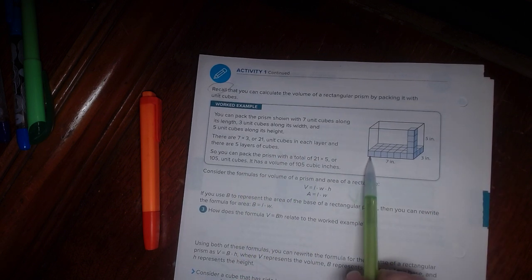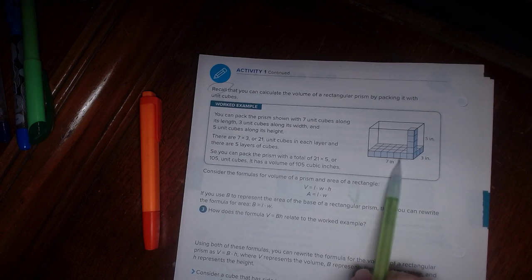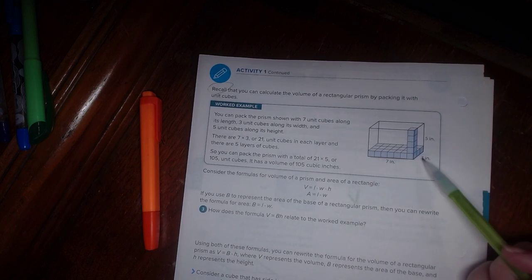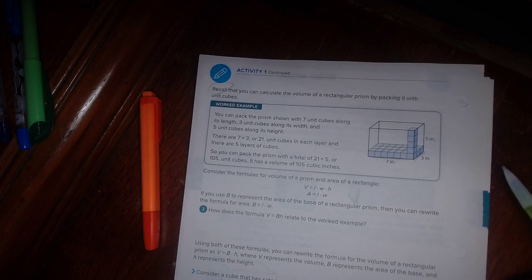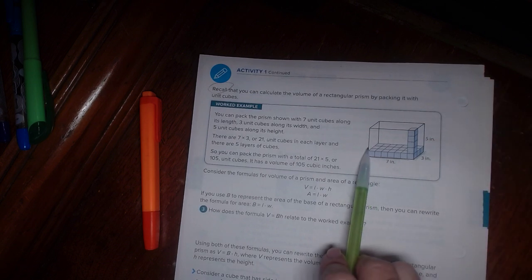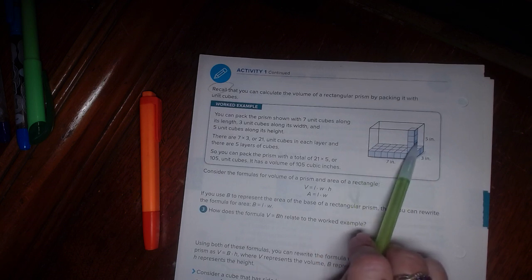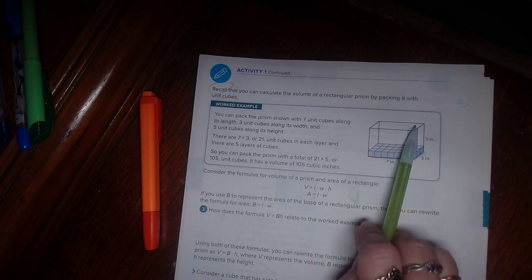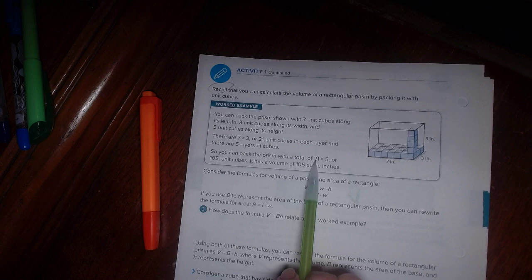And that does make sense. So if we look here at the bottom, we have 7 going this way and 3 going this way. So 7 times 3 is 21. And then we would have 5 layers of the 21. So if we continue to fill each of these layers, we'd have 5 layers with 21 in each. So 21 times 5 is 105 cubic inches.